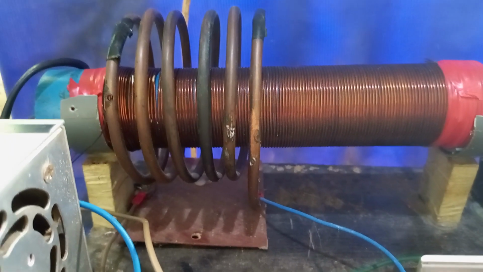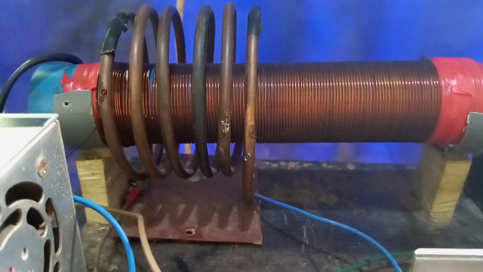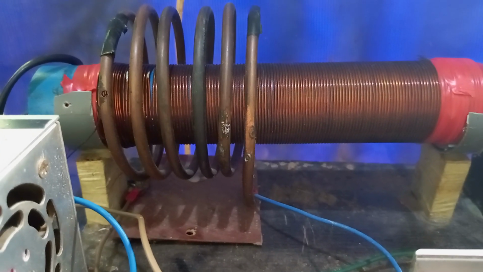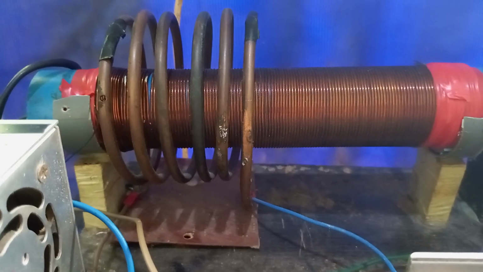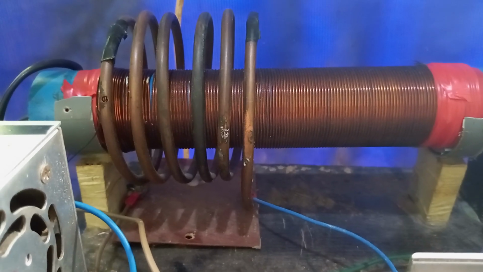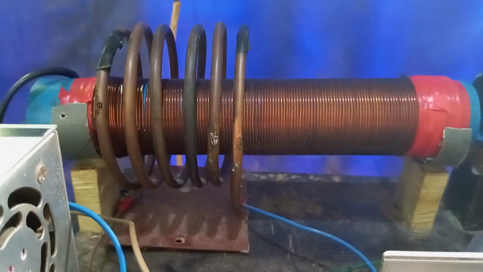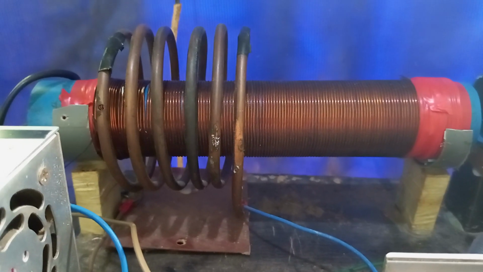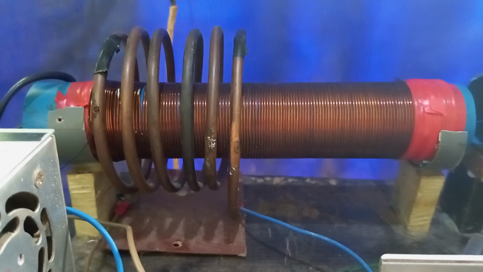And it is wound with a conductor of about 1.2 square mm. So that is why it seems very long. It's not really long. And it resonates at 2 megahertz.